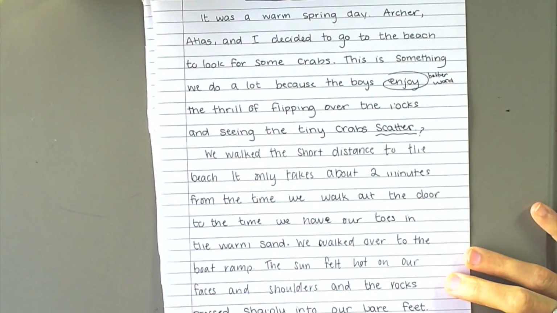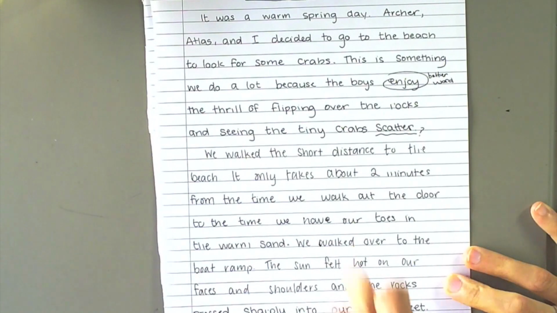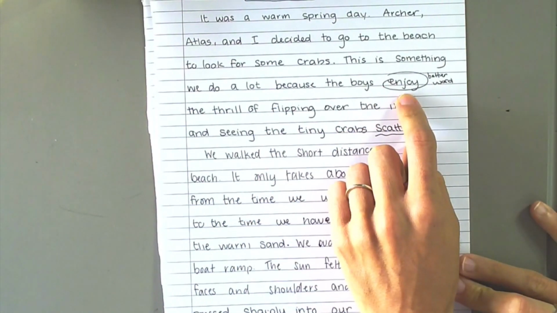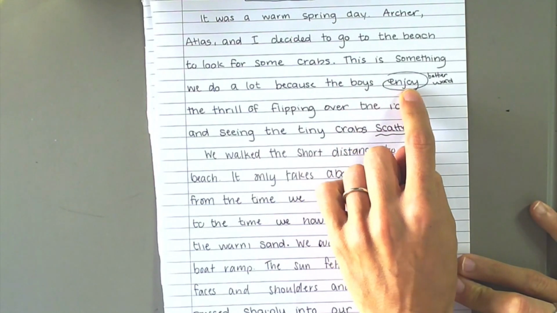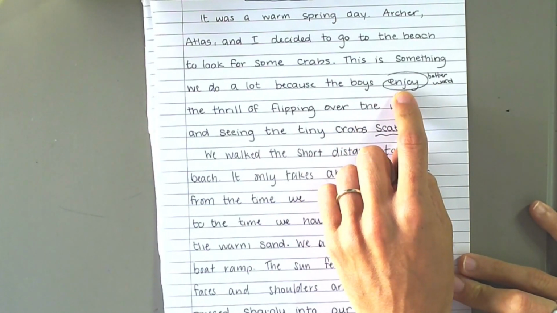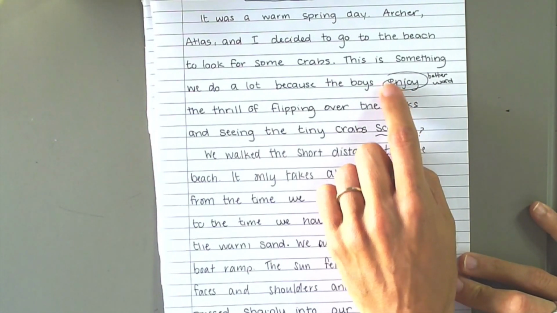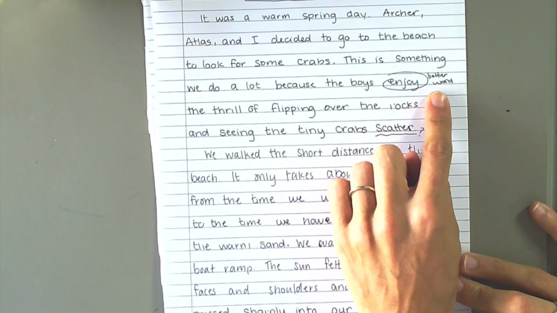When I'm writing a flash draft, I don't want to get stuck on finding the best, most amazing words or making sure I spell everything perfectly. This is a draft, and it's okay to make mistakes. So let me show you. As I was writing, I wrote the word enjoy, but I actually wanted a better word, but I didn't want to stop and really take the time to think about it. I will fix that when I go back to revise. So what I did is I just circled it and I said better word.